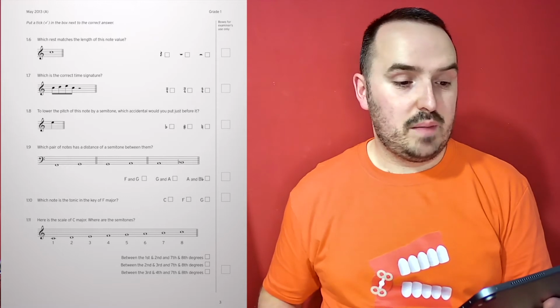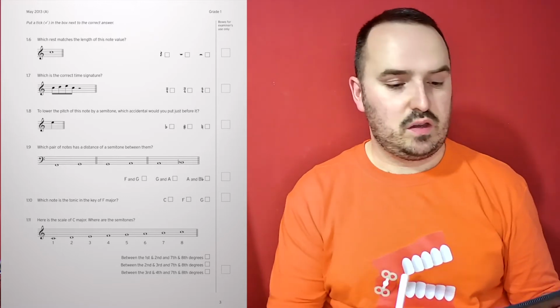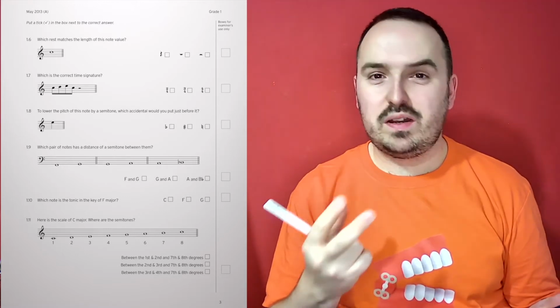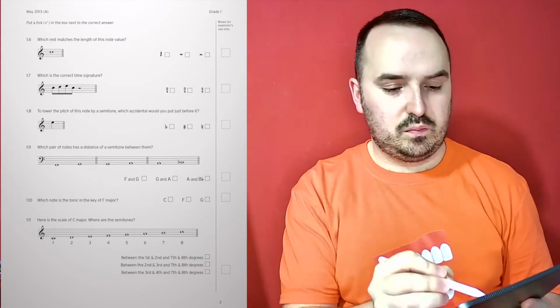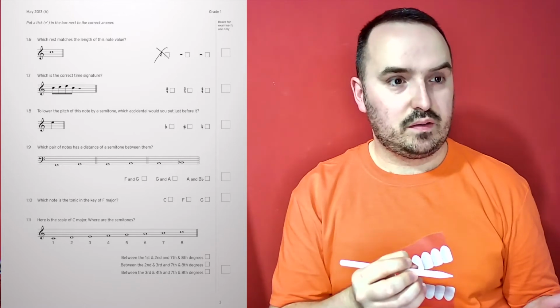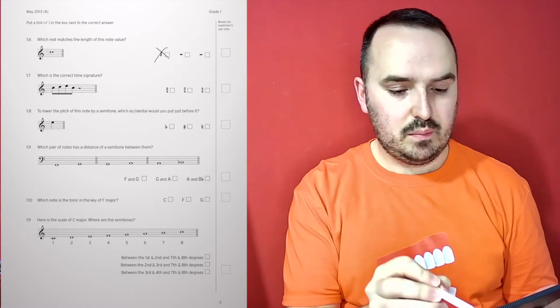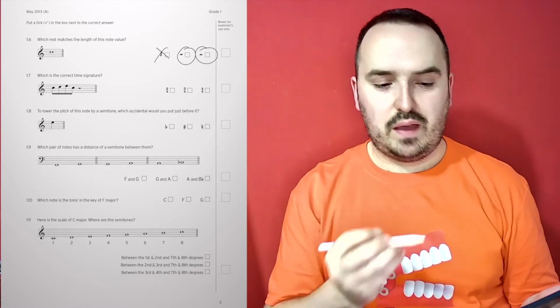Which rest matches the length of this note value? Okay, so this is one that I think can really trick people out, because the minim rest and the semibreve rest are very, very similar. It's not that one, we know it's not that because that is a crotchet rest. But it is one of these two. So how do we know which is which?